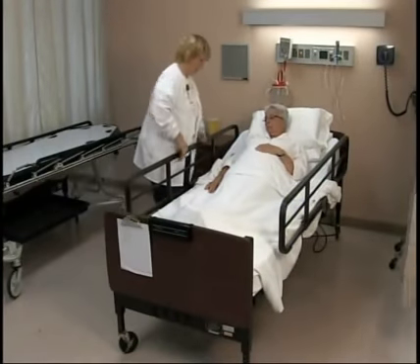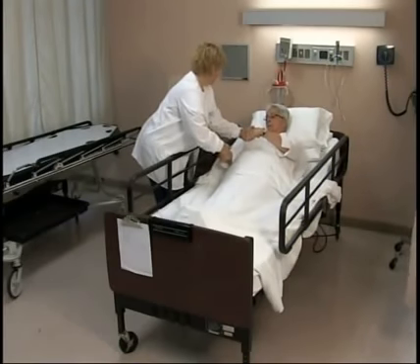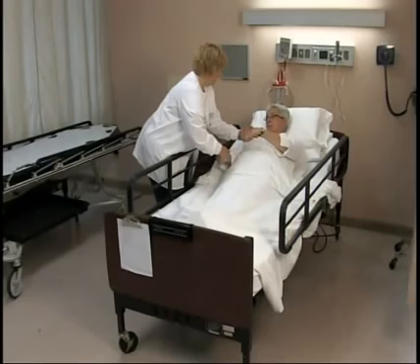Check the strength of the patient's hands and feet. Use the right hand to right hand technique by crossing your arms and ask the patient to squeeze your hands to assess the amount of strength in the upper extremities. Note a change from side to side.